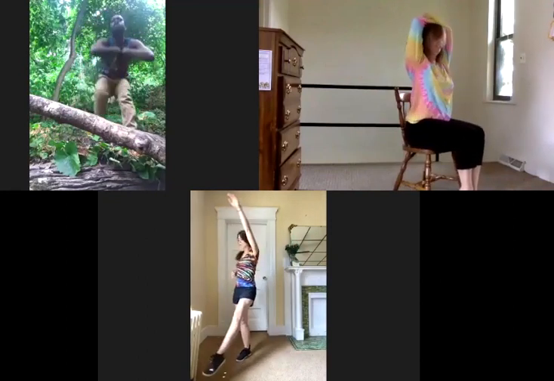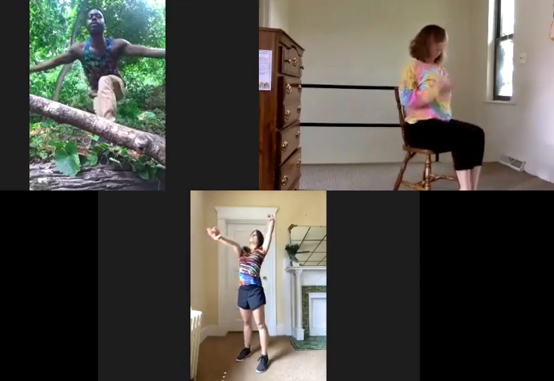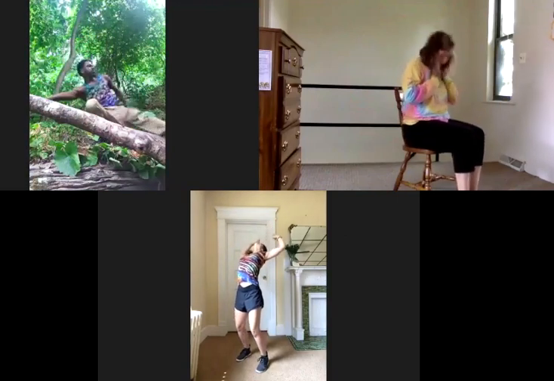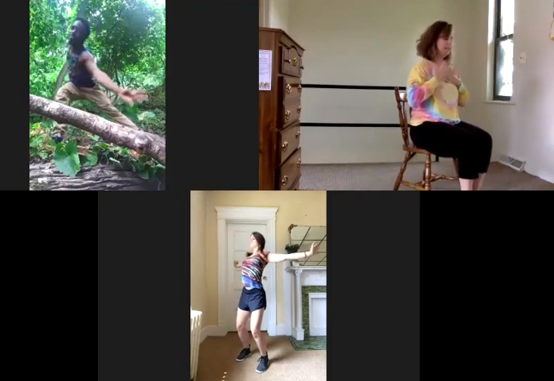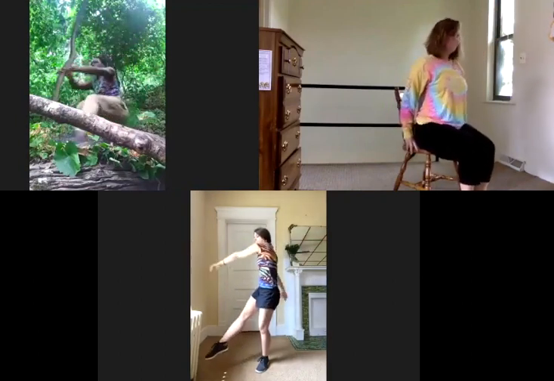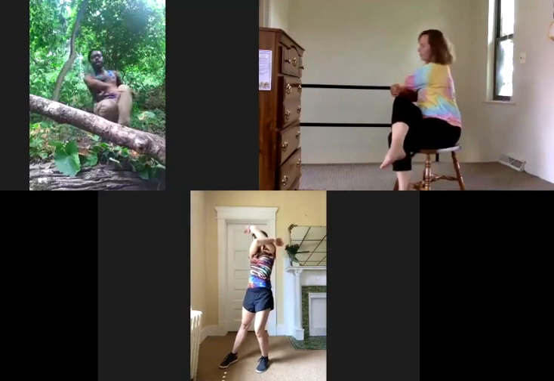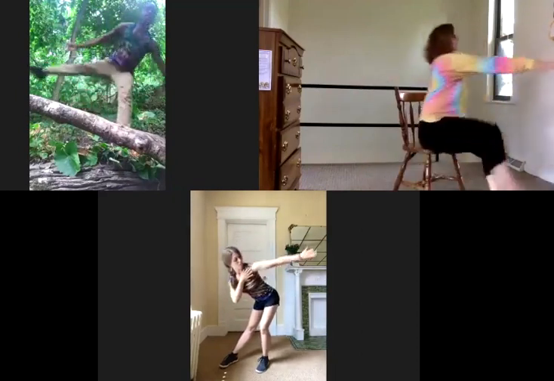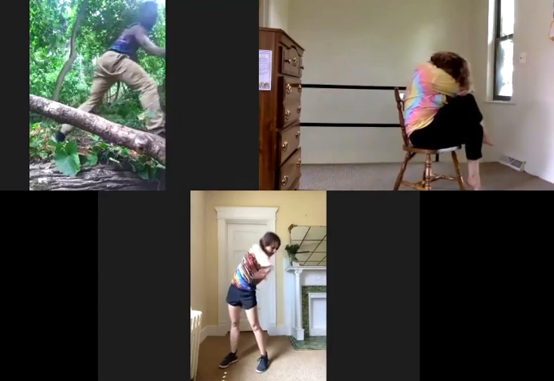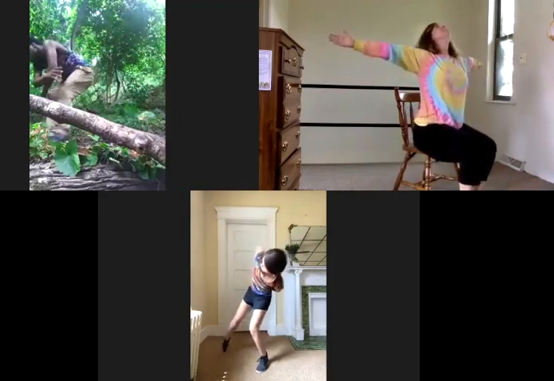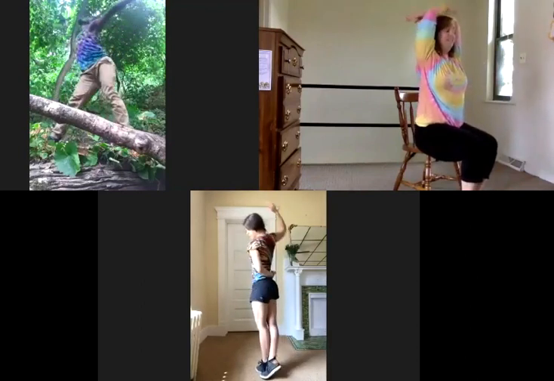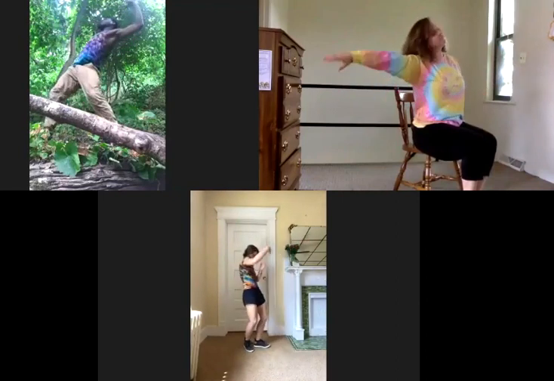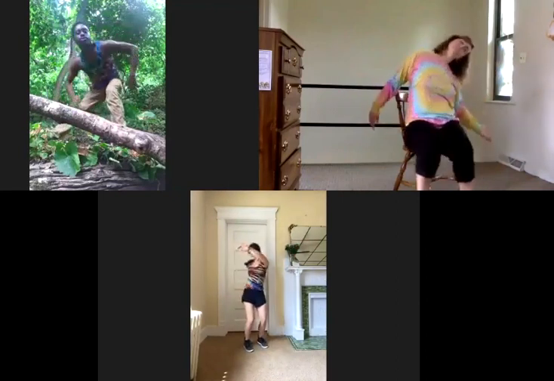Green, heart chakra, I love. Compassion, kindness, sharing, love, relationships, generosity. Green, heart, I love.